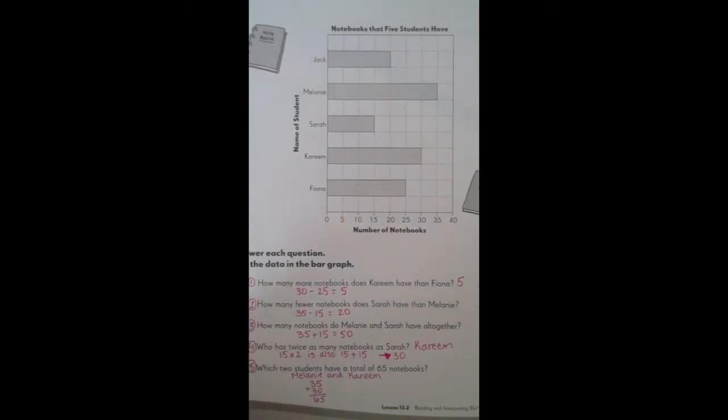Number 2. How many fewer notebooks does Sarah have than Melanie? Okay, Melanie has 35 and Sarah has 15. So if we want to figure out how many fewer notebooks Sarah has than Melanie, we subtract. 35 minus 15 equals 20. So Sarah has 20 fewer notebooks than Melanie.